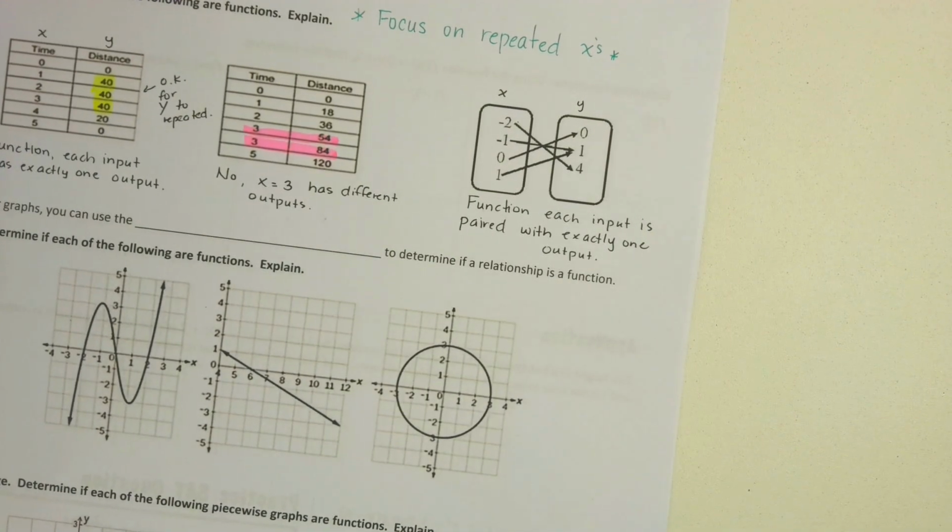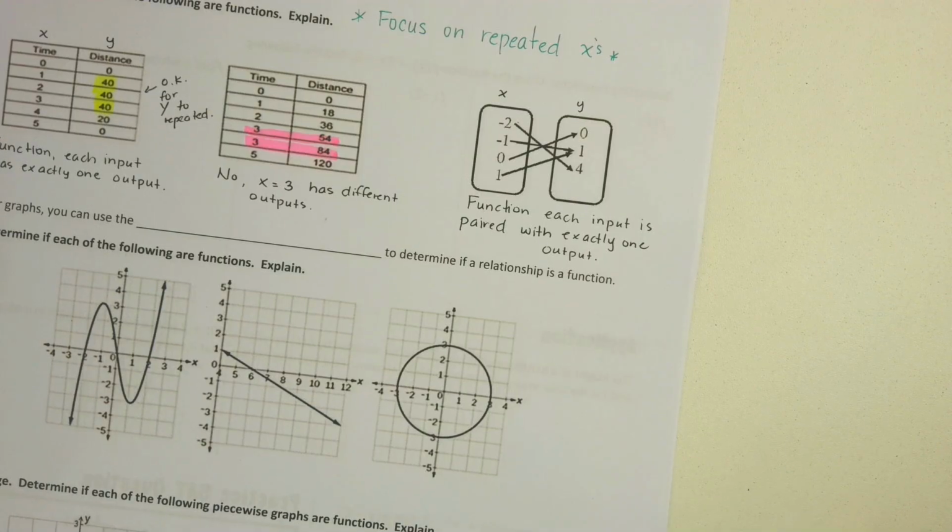Okay, whiteboards to the side. Keep your whiteboards out in case someone walks in. They'll see, oh, we did a whiteboard question. Points for me.